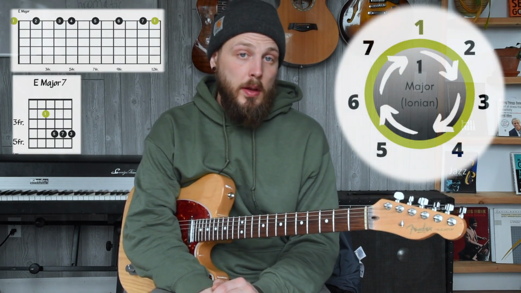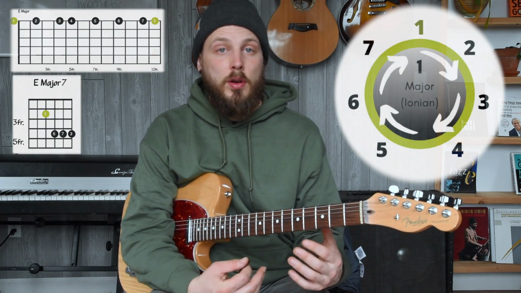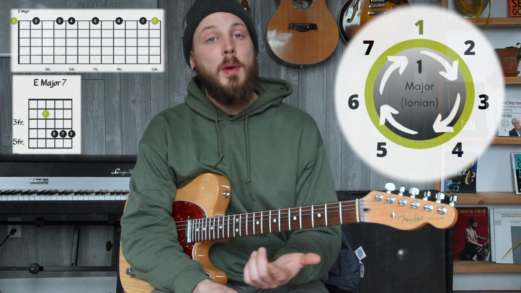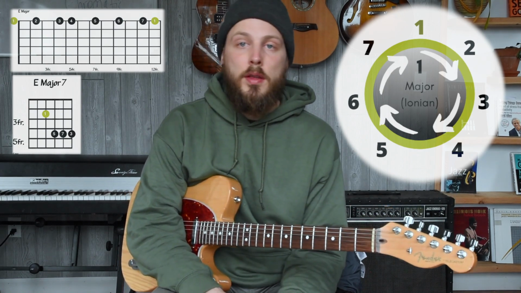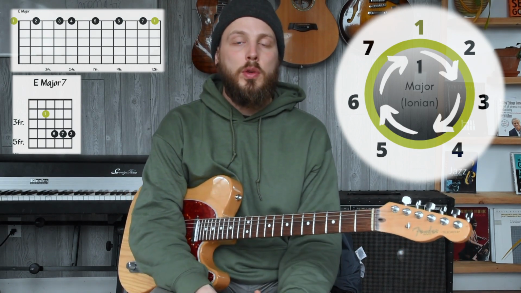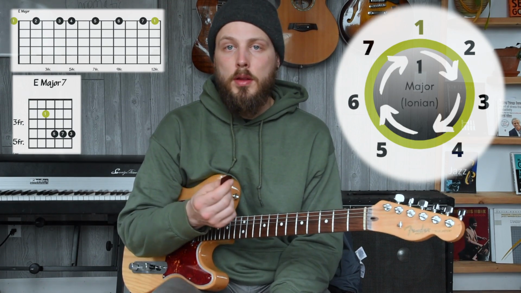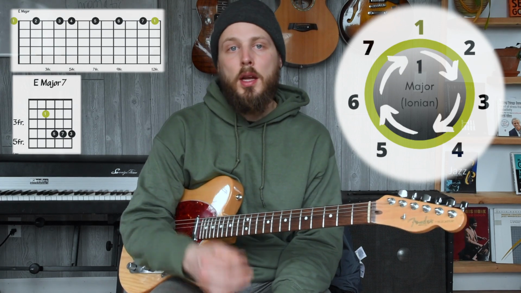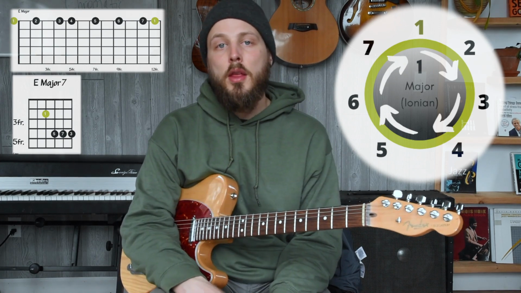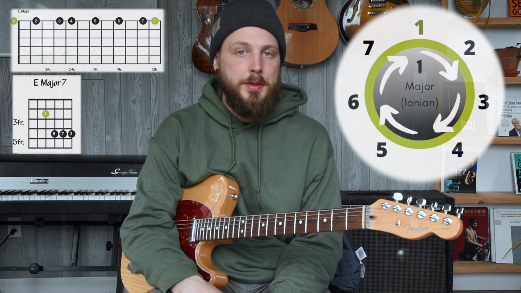Beginning with the major scale, I can see the intervals around the circle. E is my 1, and the intervals are the natural numbers 1 through 7, which is the major scale. So I'm going to play this from the open 1st string, and then I'll play up and down, and then the corresponding chord, which is E major 7.